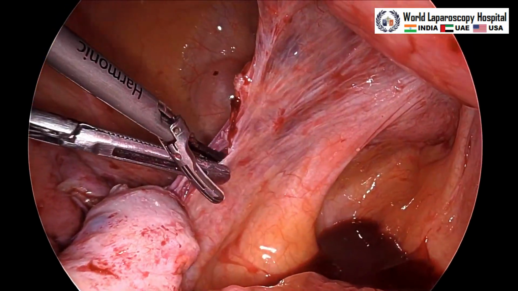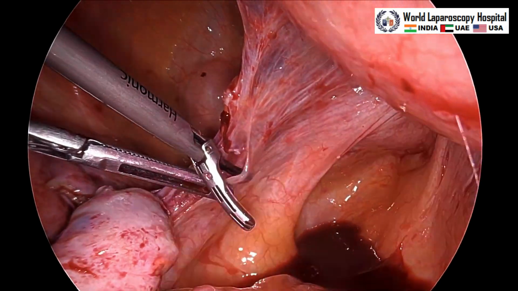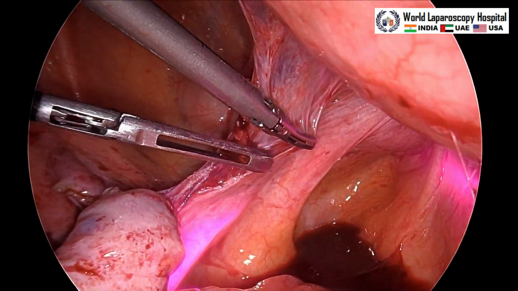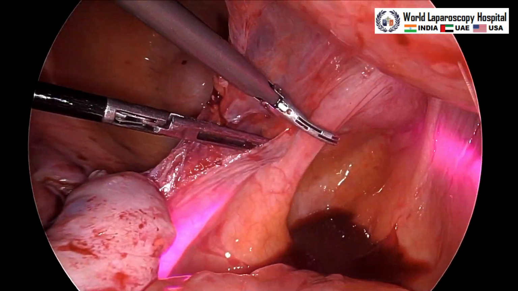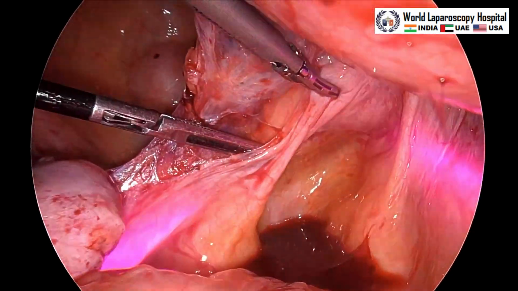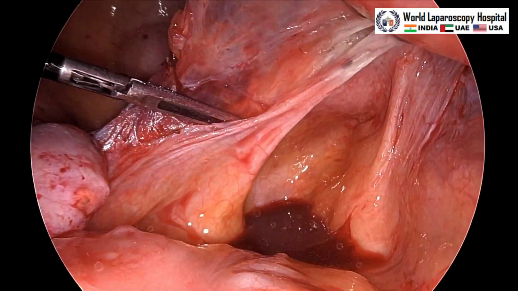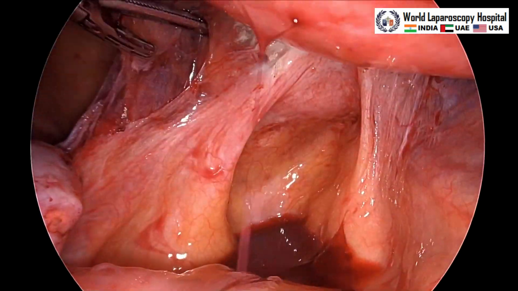After that, we will put the uterus at the 1 o'clock position, and this is the posterior peritoneum of the left side. The left hand is very important because it will keep the peritoneum stretched, and we will go from above the arc of the uterosacral ligament.